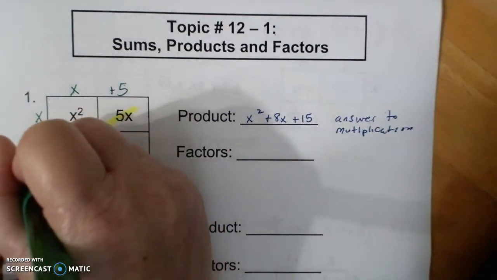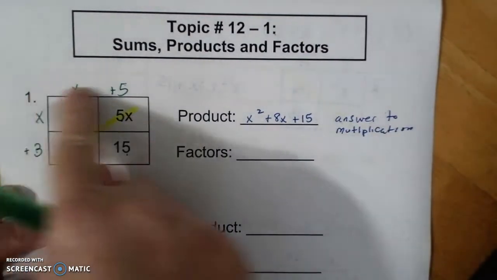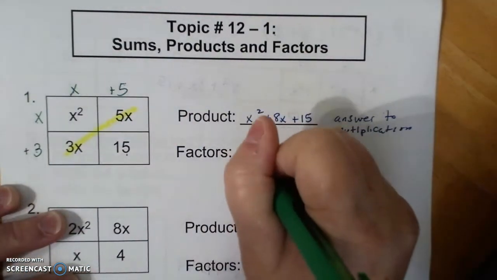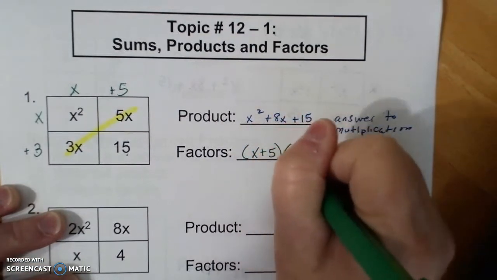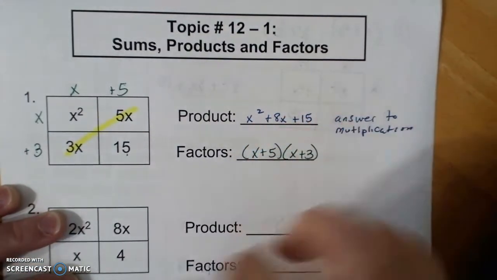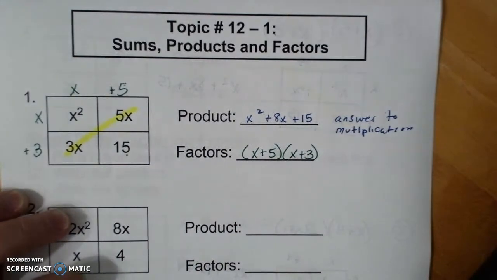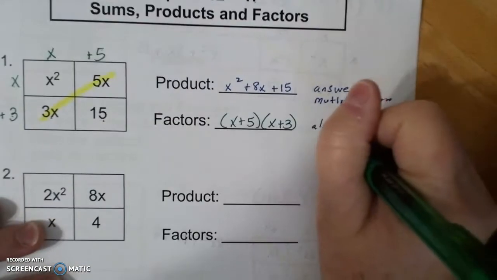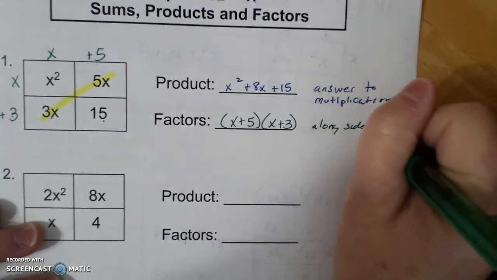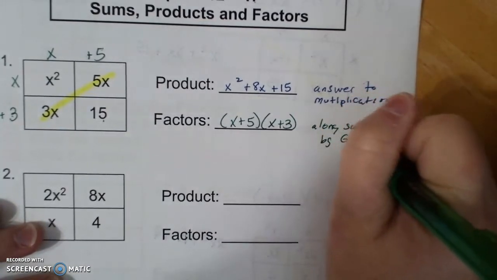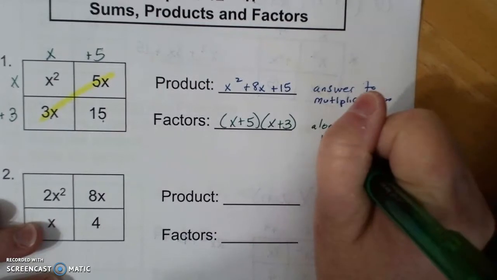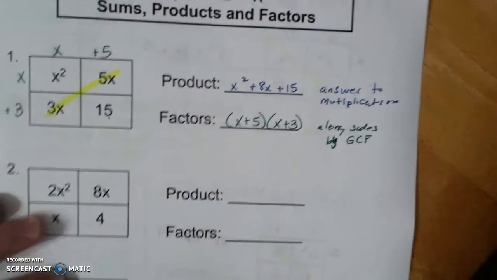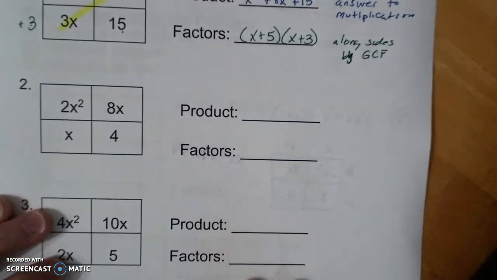So my answer is down the side and across the top. So my factors are x plus 5 and x plus 3. Can they be flopped? Yes, because of the commutative property. So this is along the sides, along the sides by GCF. And we're going to do it again.